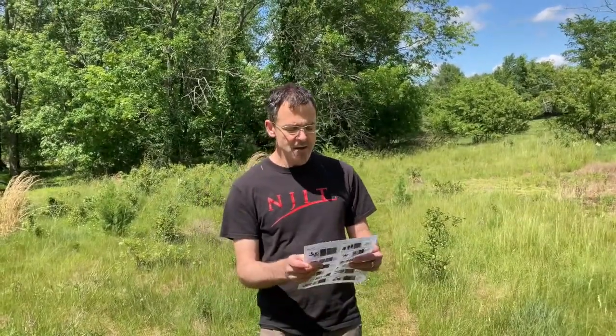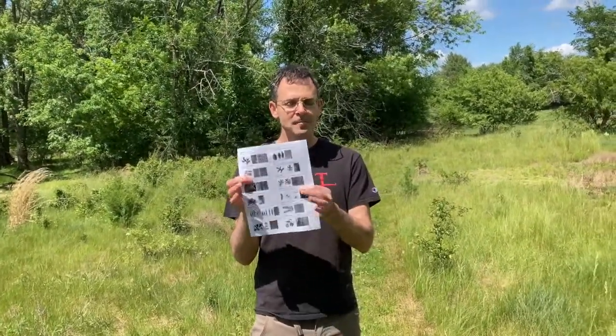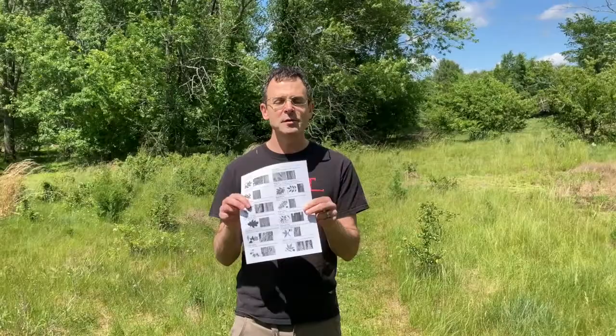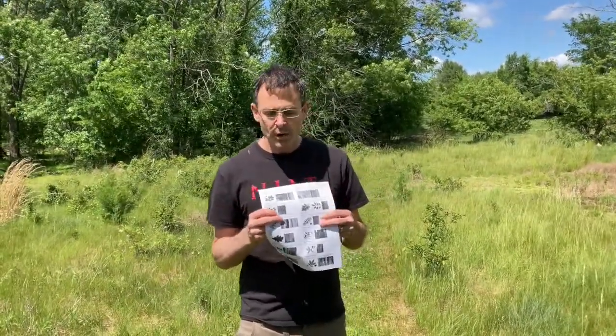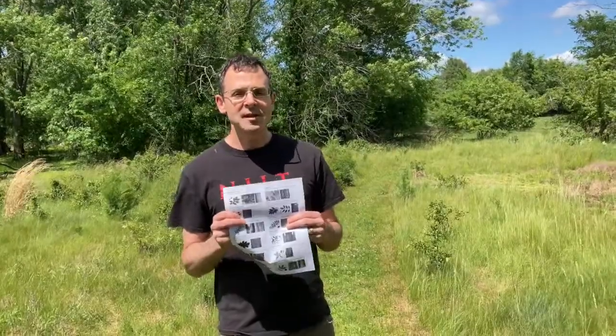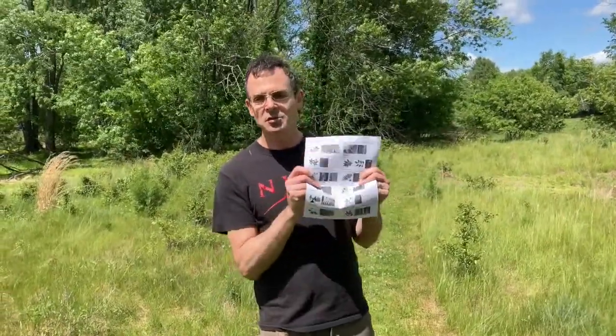I have a list here. This is a sheet of paper which you guys are going to get. I'm hoping that yours will be in color. This one is in black and white with 24 different common tree species on it. What we are hoping you will be able to do for us is collect 100 images of each of the 24 species on this list.